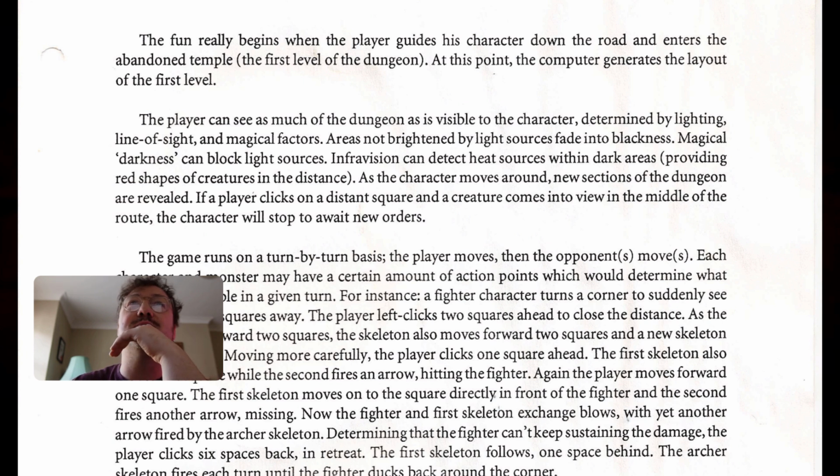The player can see as much of the dungeon as is visible to the character, determined by lighting, line of sight, and magical factors. Areas not brightened by light sources fade into blackness. Magical darkness can block light sources. Infravision can detect heat sources within dark areas. And so on and so forth.